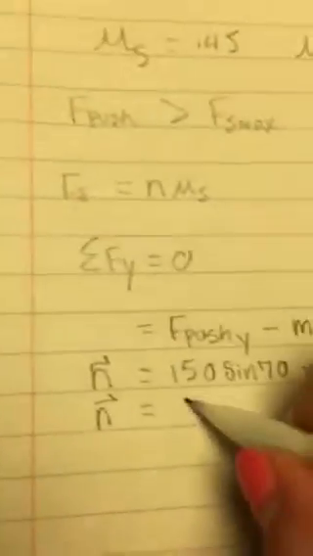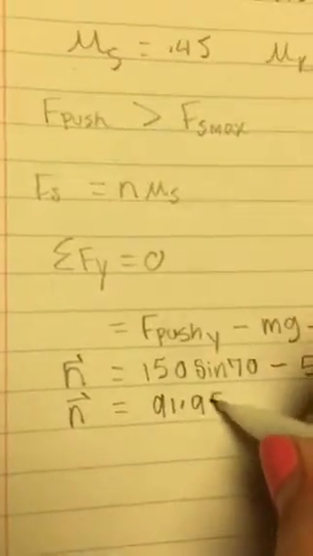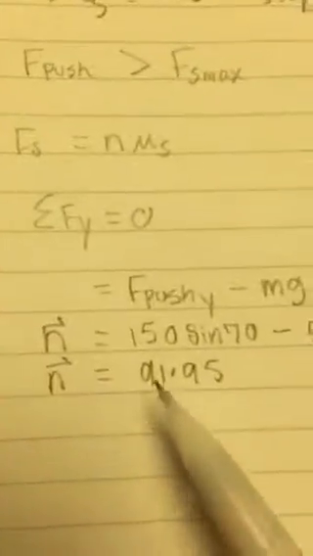So we can solve for the normal force, and we plug it in, we get that it's 91.95.